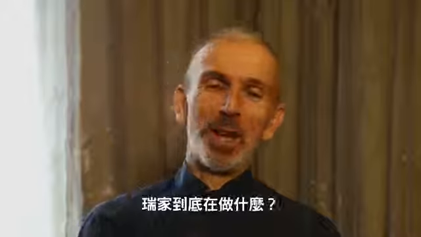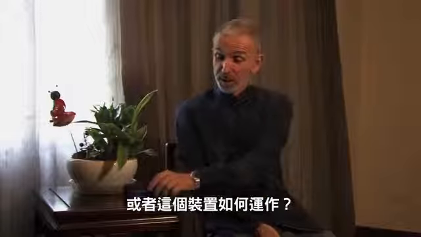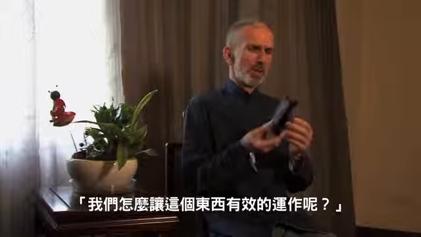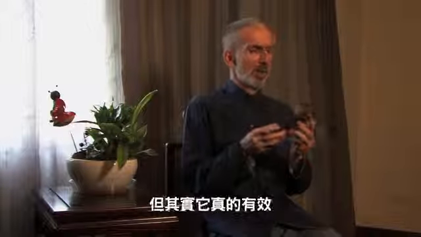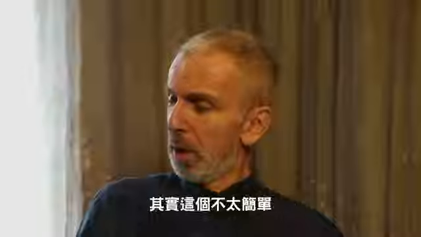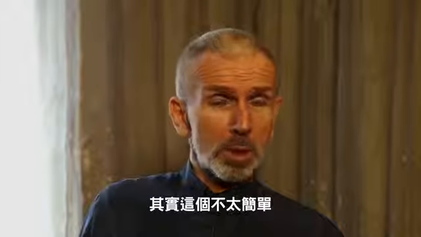Okay, this is a good question: how the Ray Gun works, how this device works. I asked myself many times how it could work. It looks like nothing, but actually it works. Let me say briefly how it works. Actually, it is not so simple.